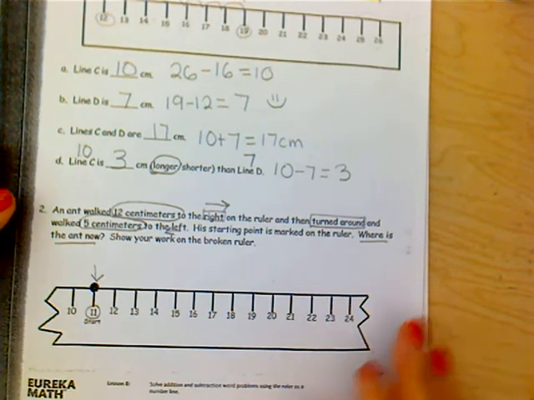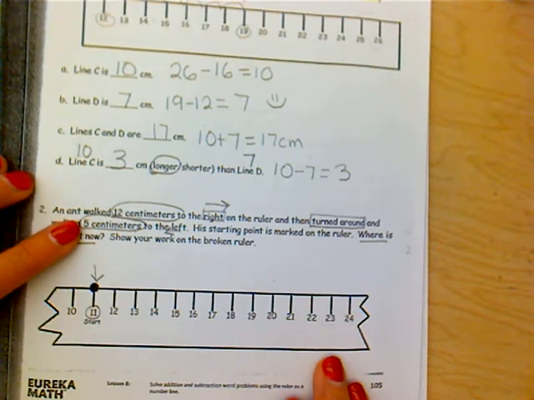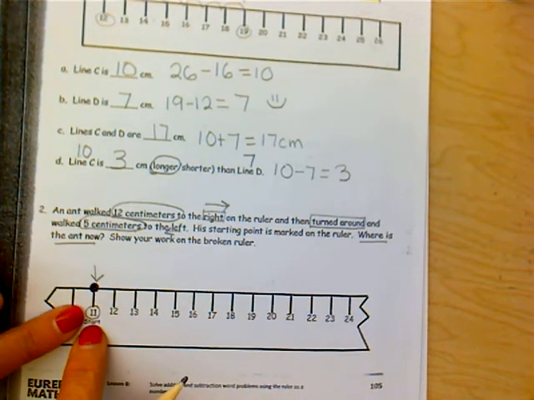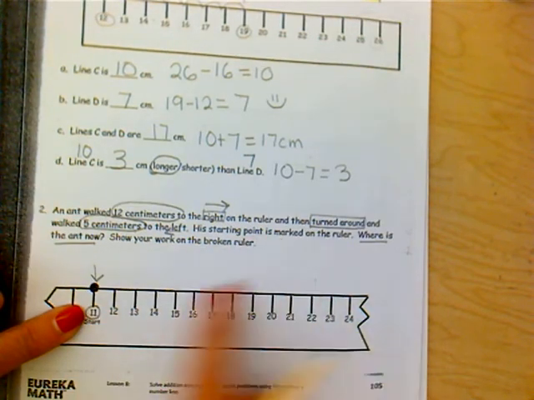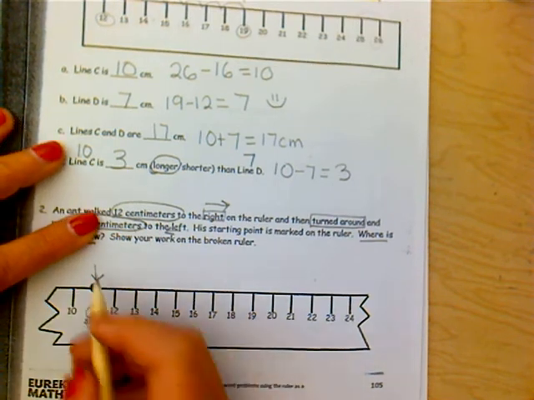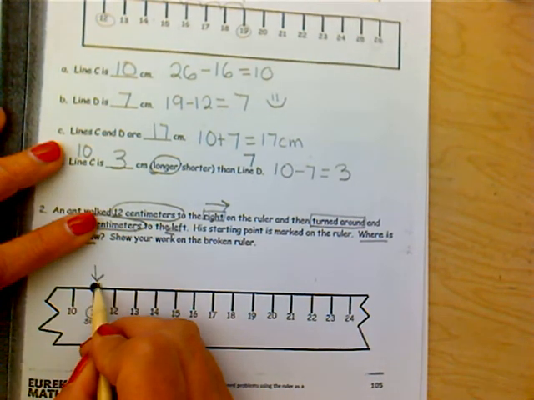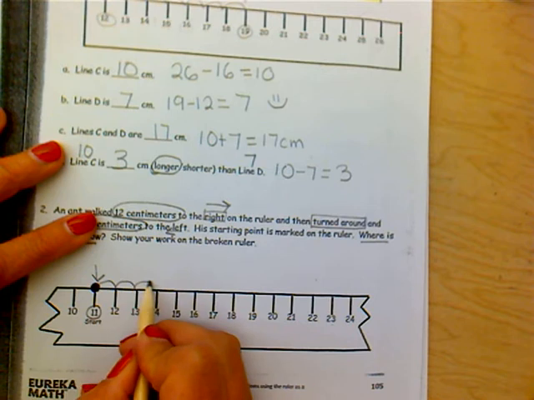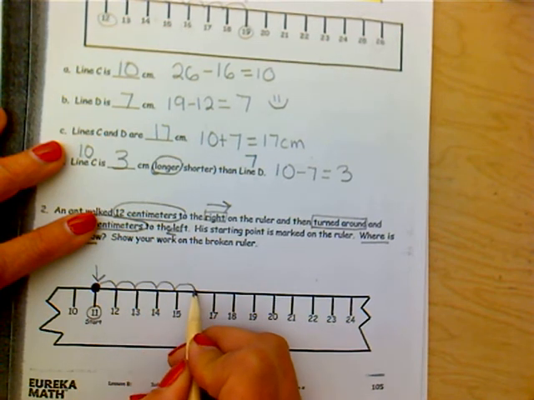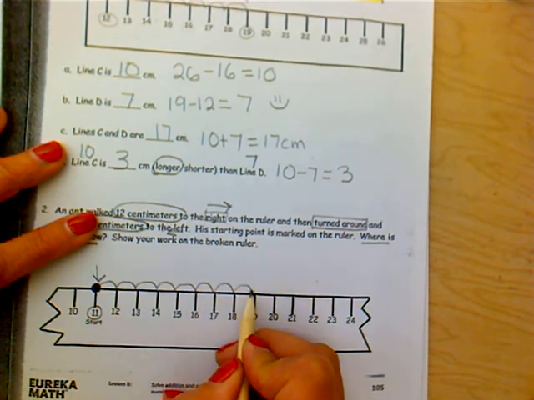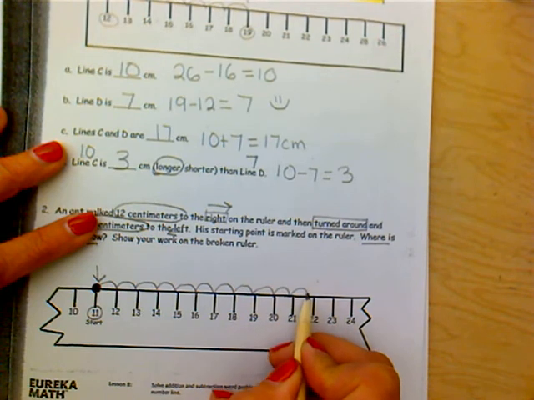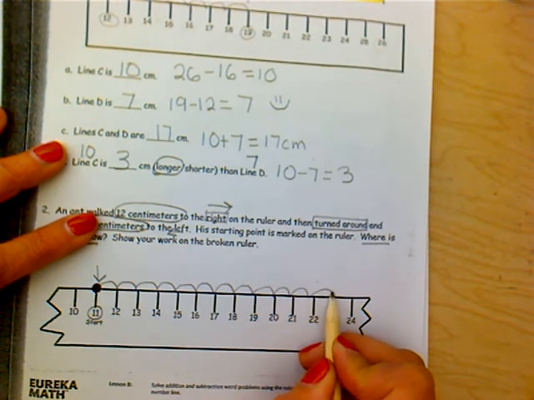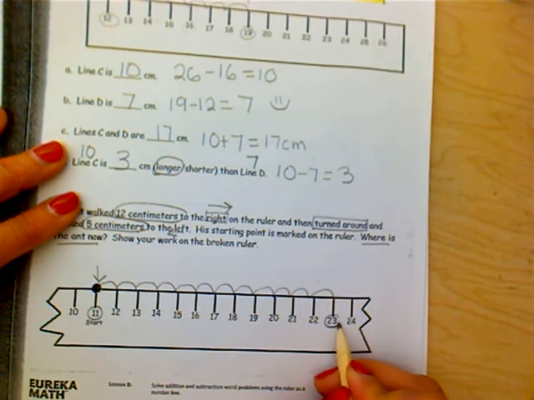Okay, here we go. Let's go ahead and count. So the ant started at 11 because that's what they told us our starting point was, and I'm going to count ahead 12. 1, 2, 3, 4, 5, 6, 7, 8, 9, 10, 11, and 12. So I'm ending at 23.